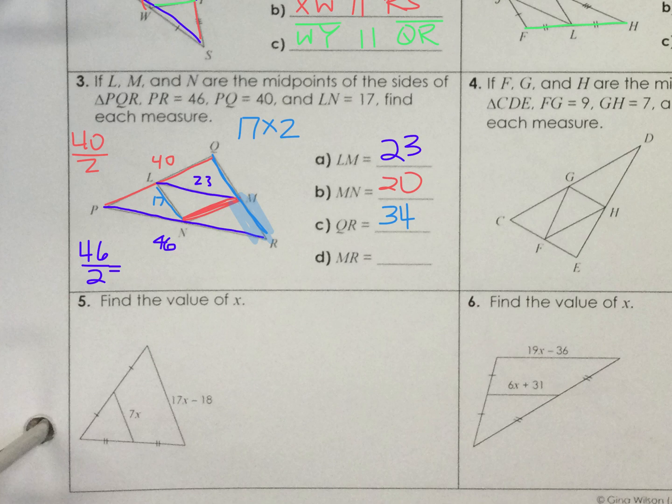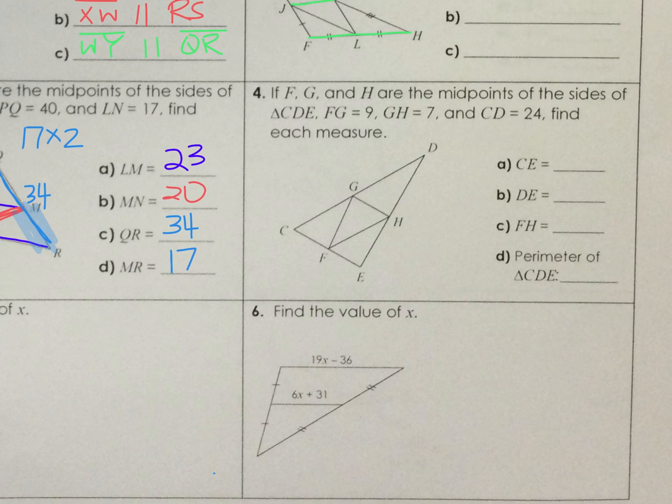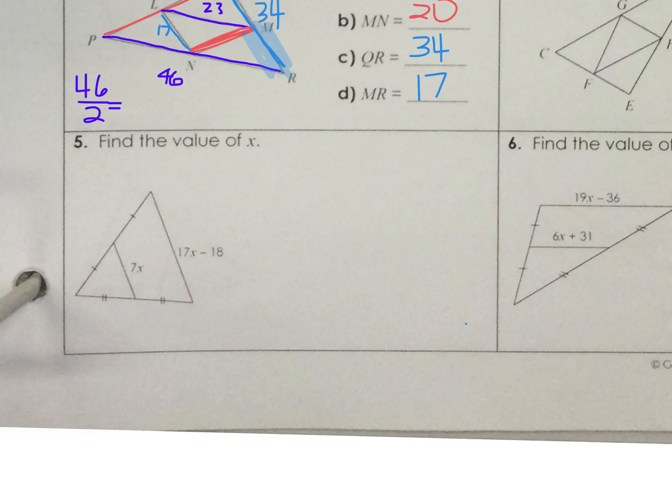And we know that it's exactly half of that line. So if we know that line is 34, we divide it by 2, we're back to that 17. I would like for you to do number 4 on your own. Figure it out. Use the same information we used for the last one, and then look down at number 5.